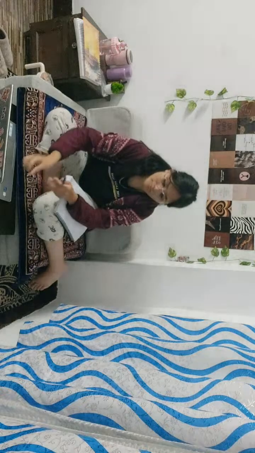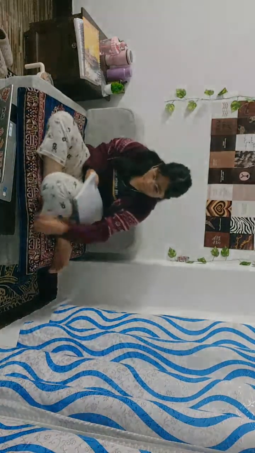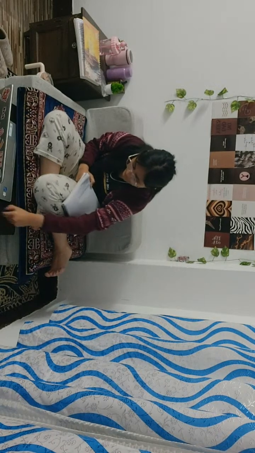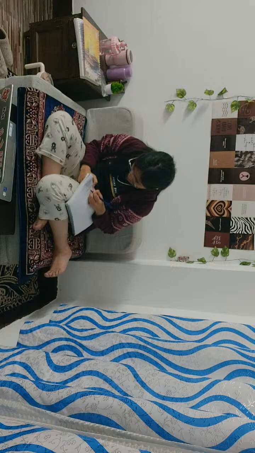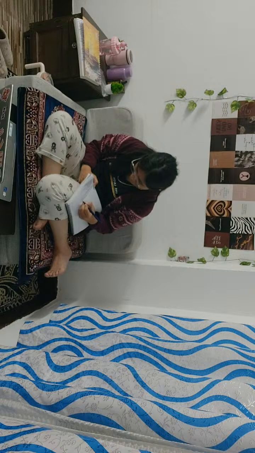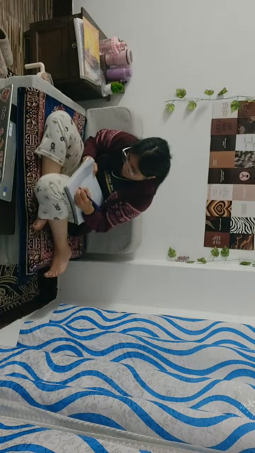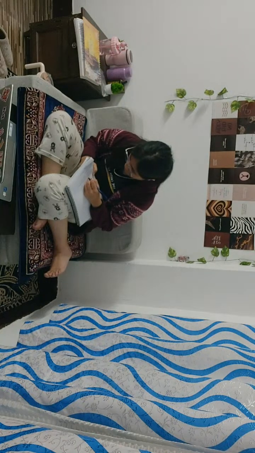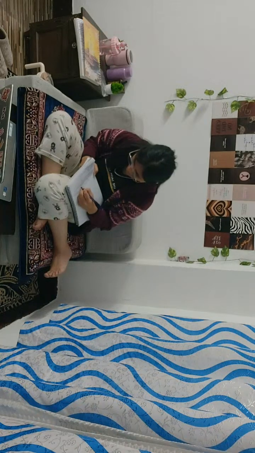Let's make a brief organized note starting from here. As the first heading, summon, prorogue and dissolution. Summon, prorogue and dissolution. Please write. Under Article 174, governor of a state may summon or prorogue either or both the houses of state legislature and dissolve legislative assembly. These are exercised on the aid and advice of Council of Ministers.